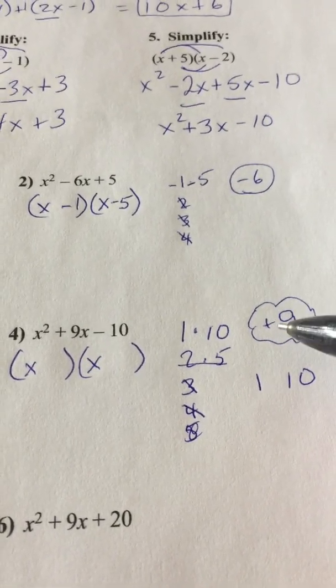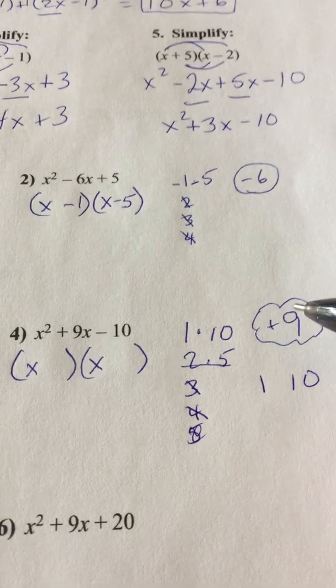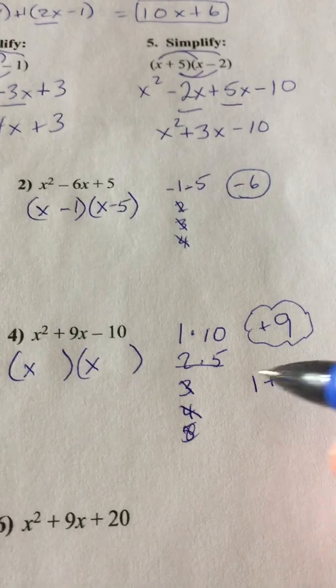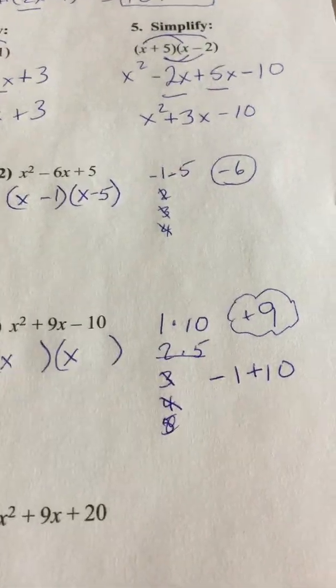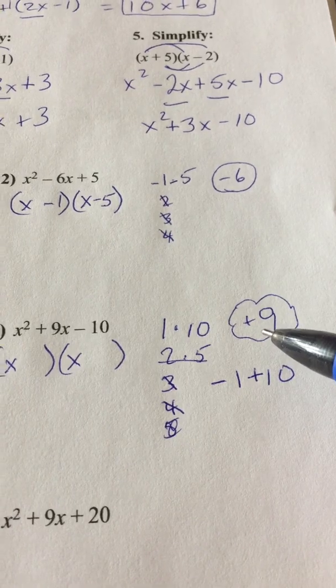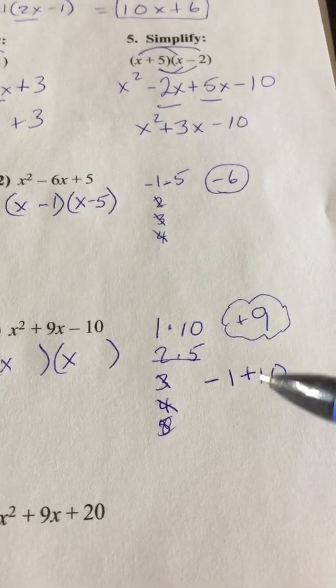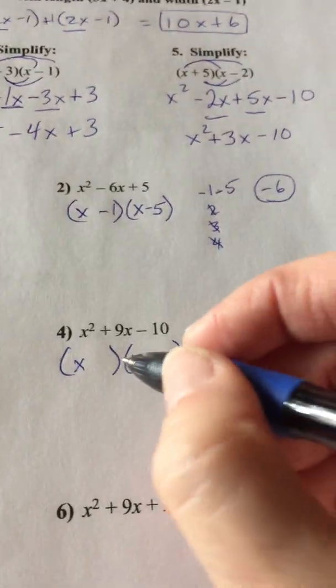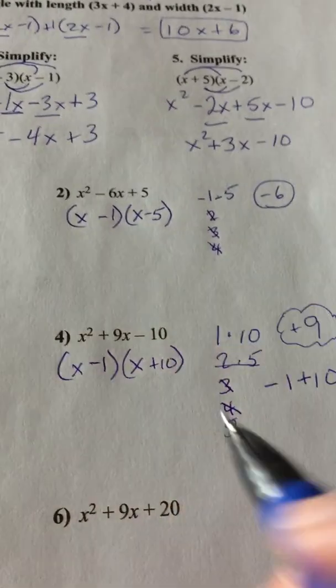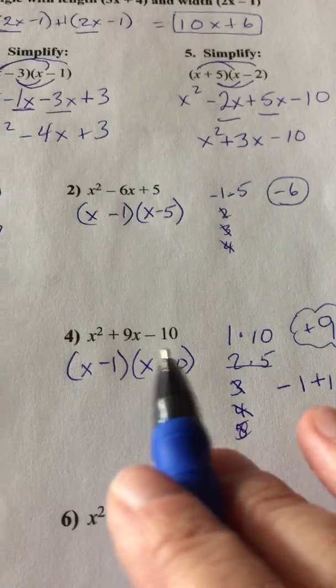The answer is good guys, so who should win the battle? Good guys. So which one should be positive? The bigger number, yes, because I want the good guys to win. Check it in the calculator. Negative 1 plus 10 should give you a positive 9. If it does not, change the signs. But negative 1 and positive 10 do work, so minus 1 and plus 10. There are the two factors. X minus 1 is a factor, and x plus 10 is a factor.